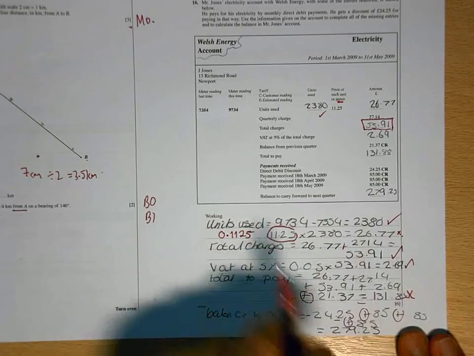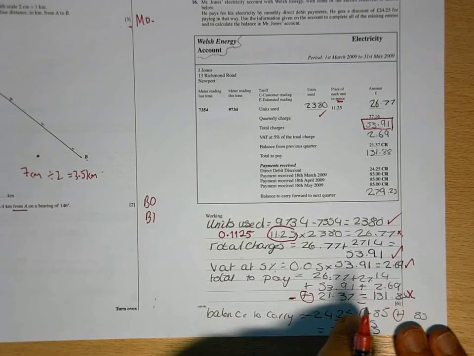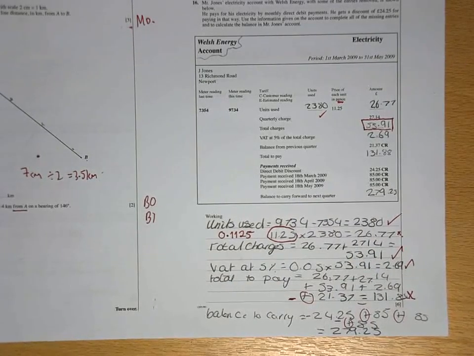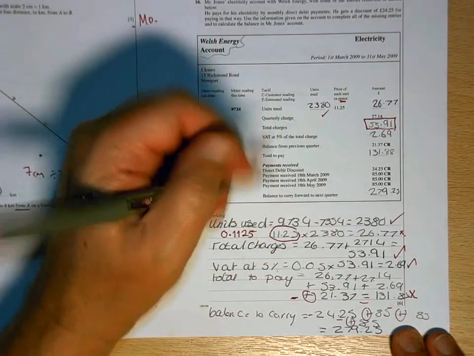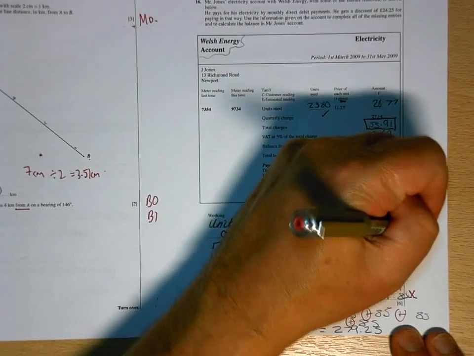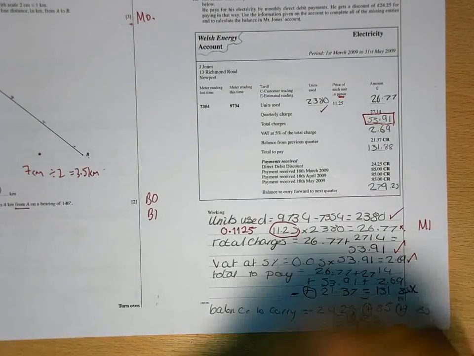So there's a lot of single mistakes in there that have made it very difficult to give you more than one mark for working correctly with the percentages and finding the units used. So 2 marks for that page.